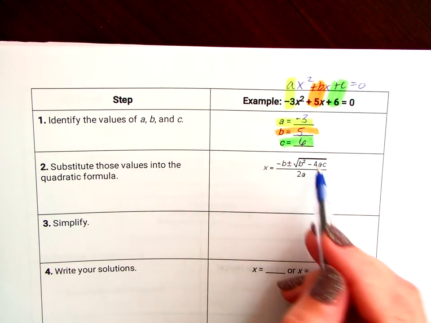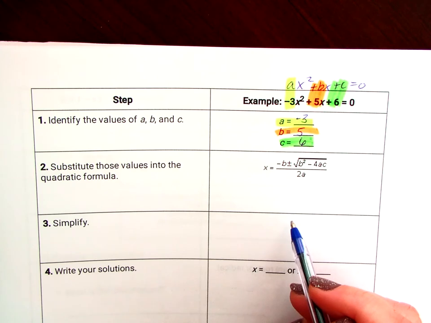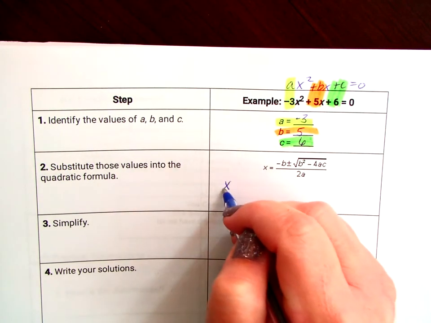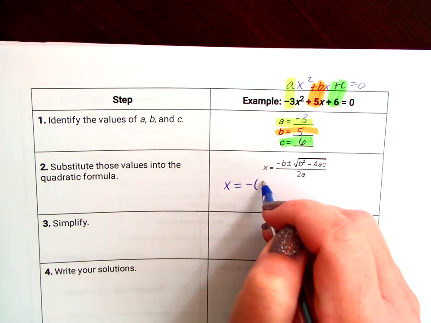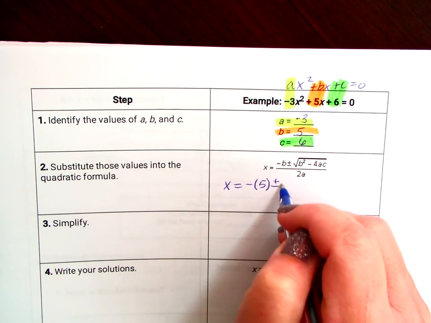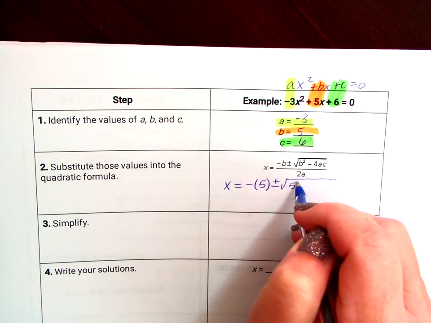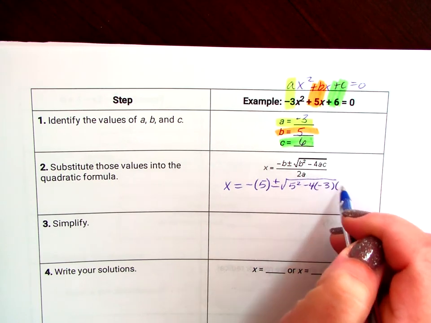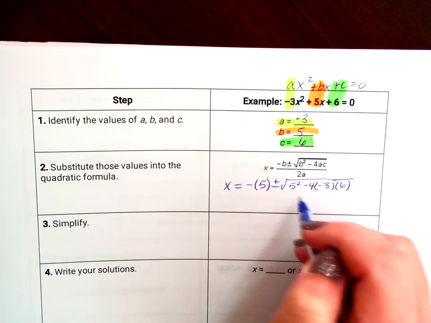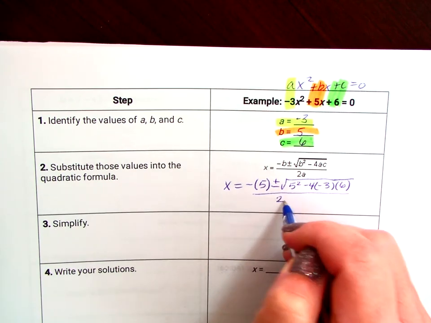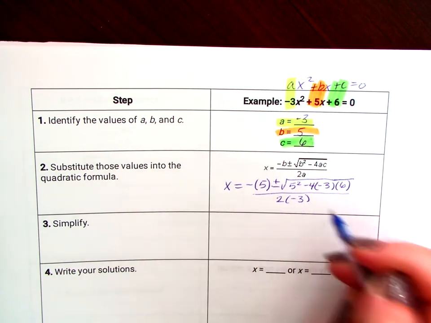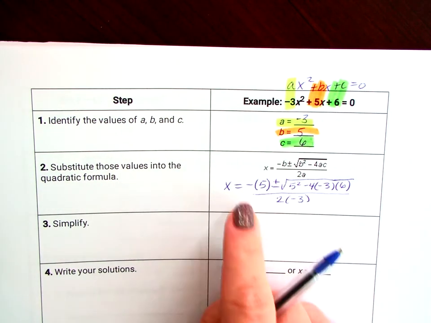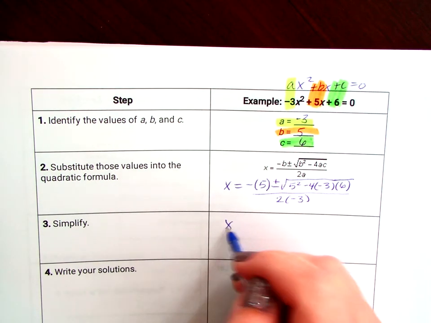Substitute those values into this formula, and then we begin to simplify. So here I go. X equals -5 plus or minus square root of 5 squared minus 4 times a times c, all over 2 times a. So 2 times -3. Now we simplify.